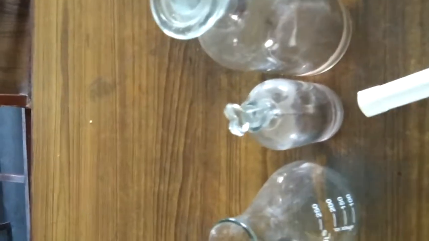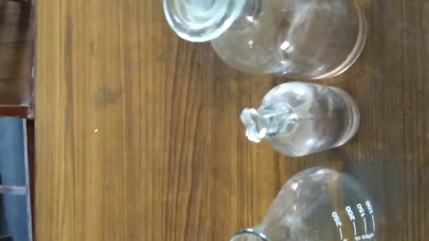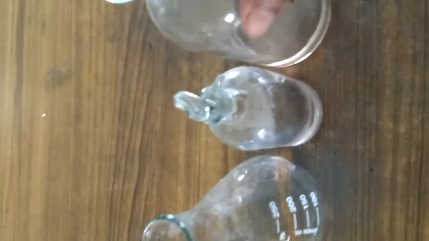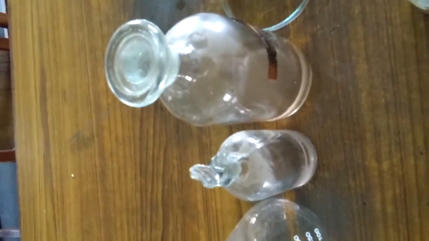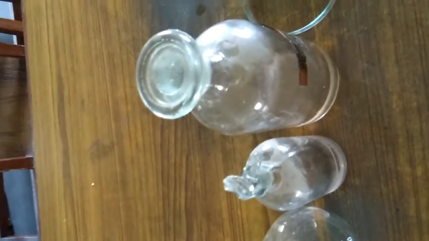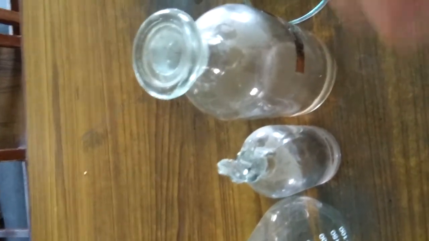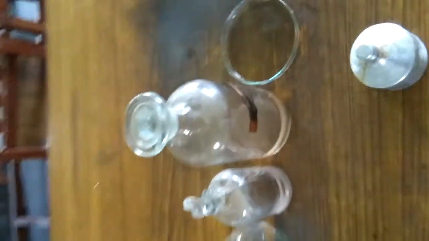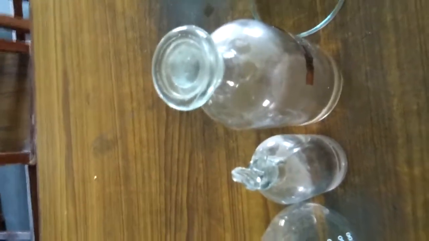Students, yes, this is a reagent bottle. Both are reagent bottles. A reagent bottle is used for staining. The reagents are used for different types of staining, such as safranin, fast green, and cotton blue, which are used for staining different substances.